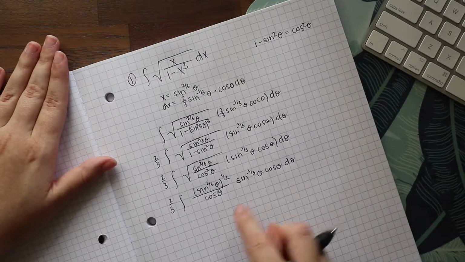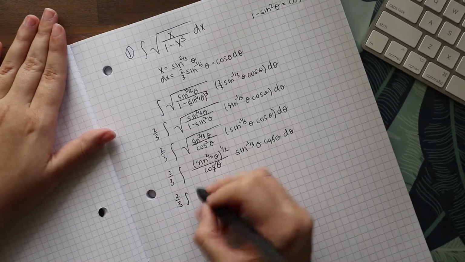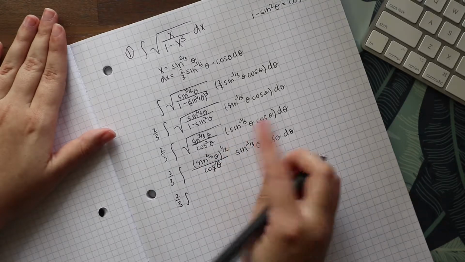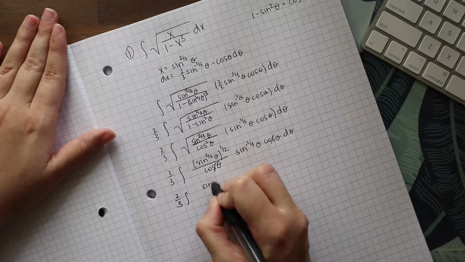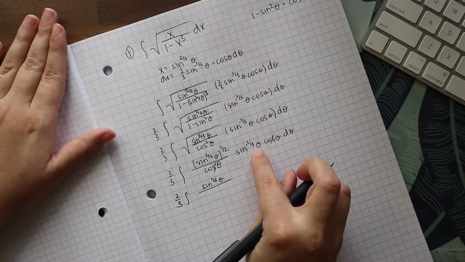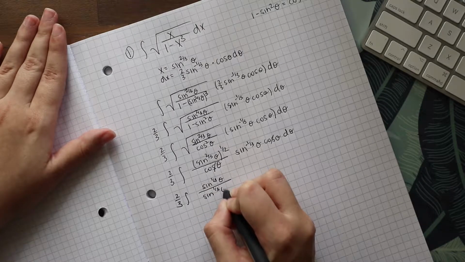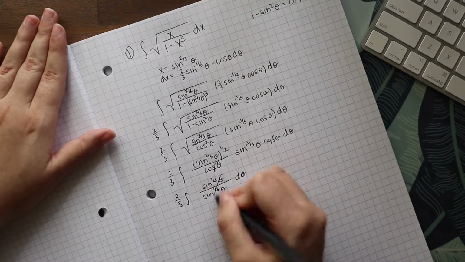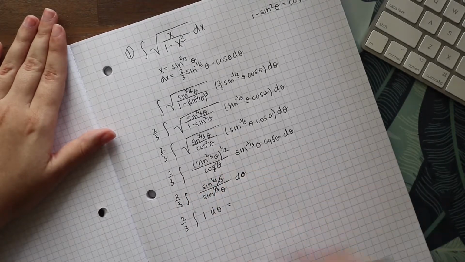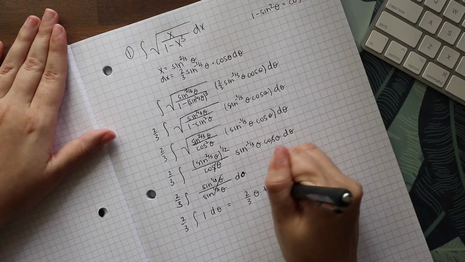All right, now when we get to this point, we can see that our cosines cancel or simplify to 1. Sine raised to the 2/3 theta raised to the 1/2 is just going to be sine 1/3 theta. And then we have sine to the negative 1/3 theta, which we can bring down into the denominator. And I can see that these will simplify to 1. And once we get to this point, this integral is super easy to solve. So we just get 2/3 theta plus c.